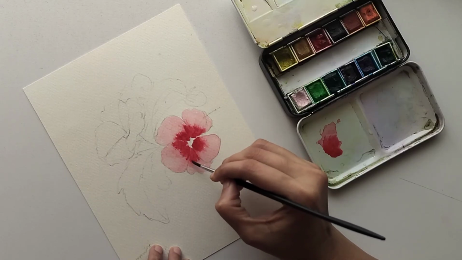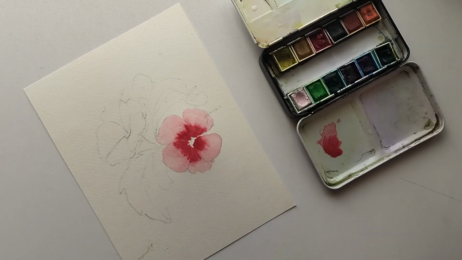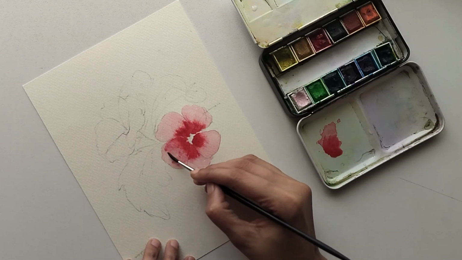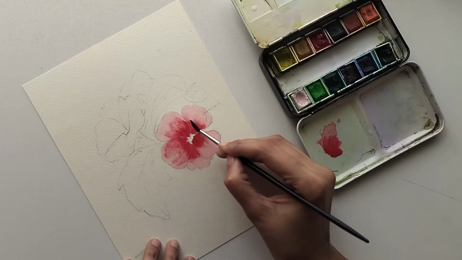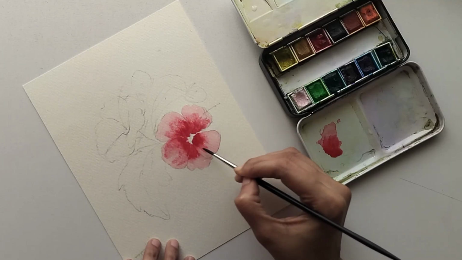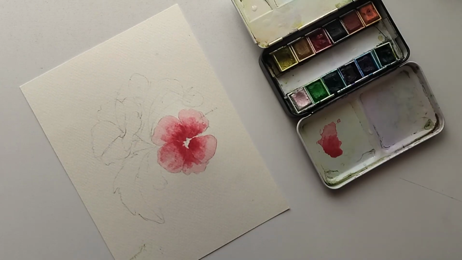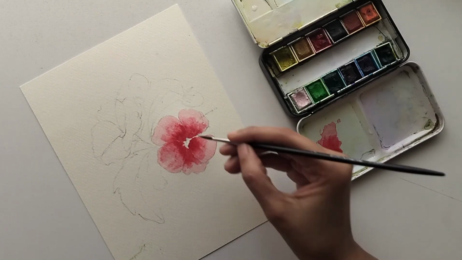Applying more color around the corner, and then if needed you can blend it one more time so that you will get a little darker color. And you can also create lines and patterns with this particular darker color while spreading it throughout the petals that you have.